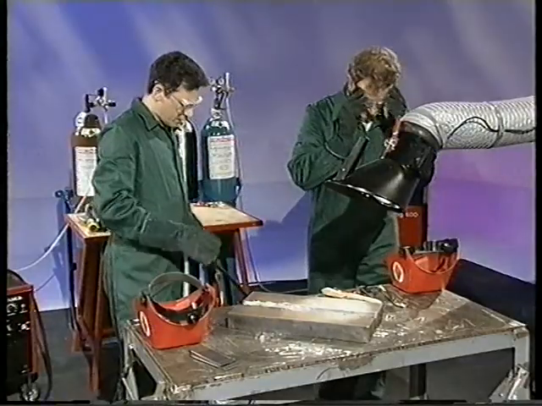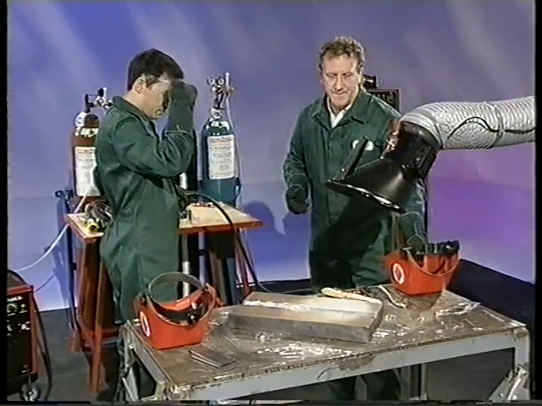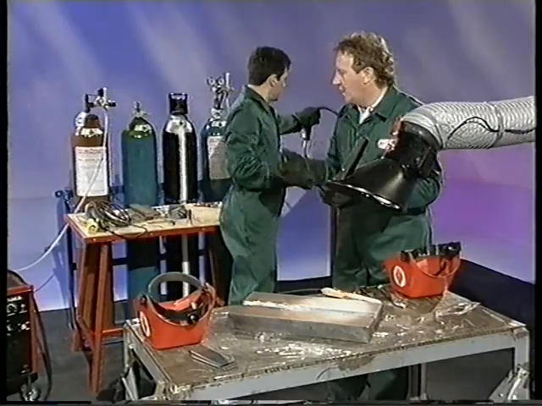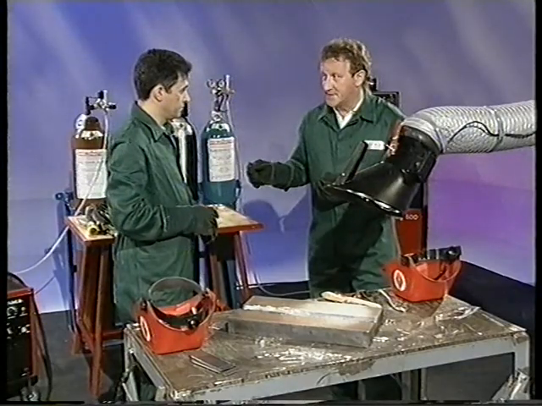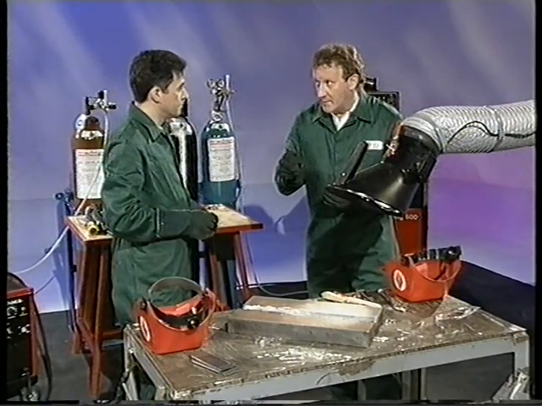Thank you, Mel. Well, that's flux cord. Are there any other kinds of wires? Yes, for thin materials, particularly in the car industry, there's been developed a process known as MIG brazing. These use either silicon bronze or aluminium bronze wires. On the small industrial unit, I set up an aluminium bronze wire, 0.8mm diameter, and we'll try some of that on thinner gauge 0.9mm thick material.